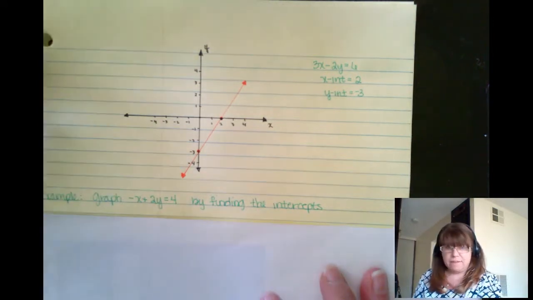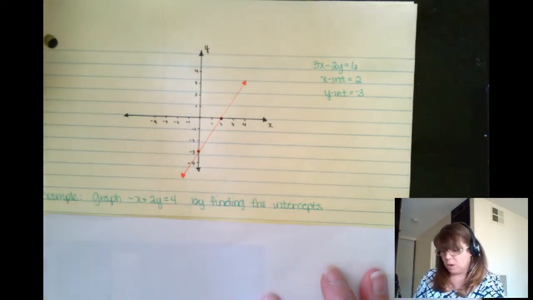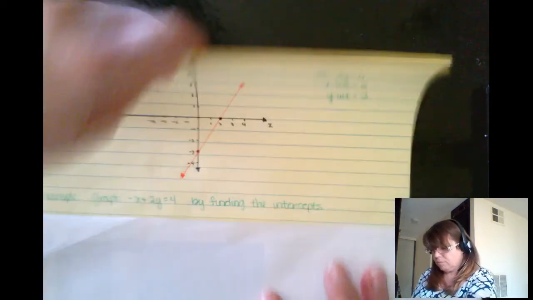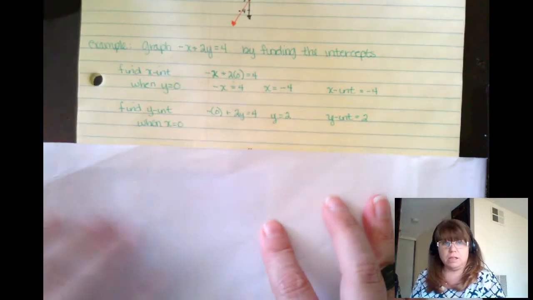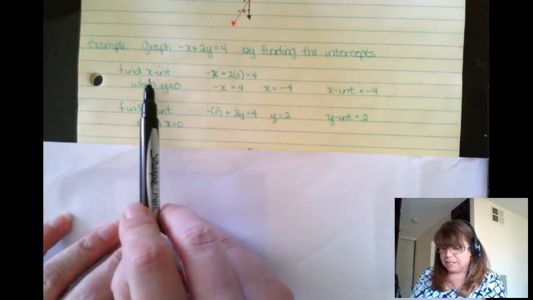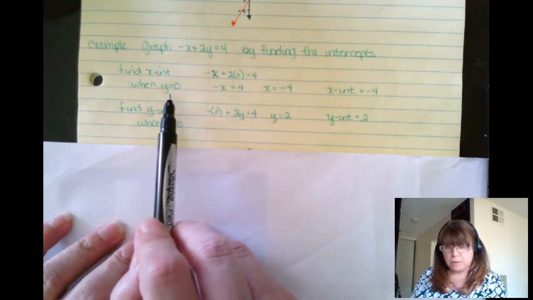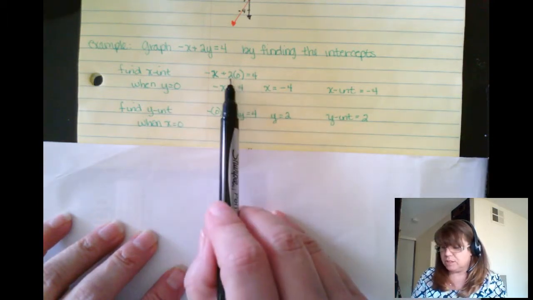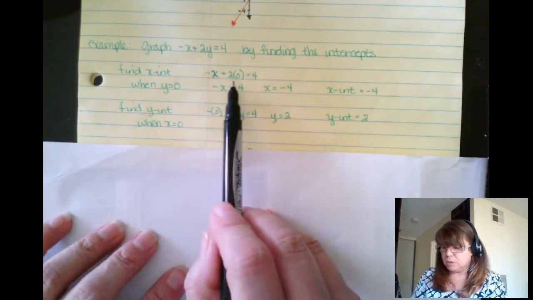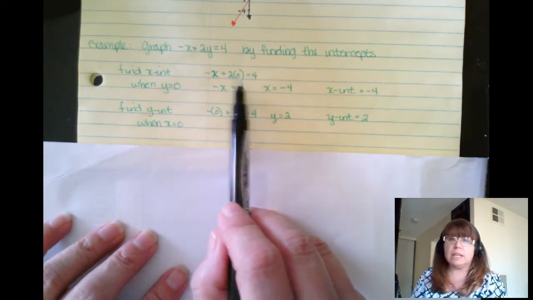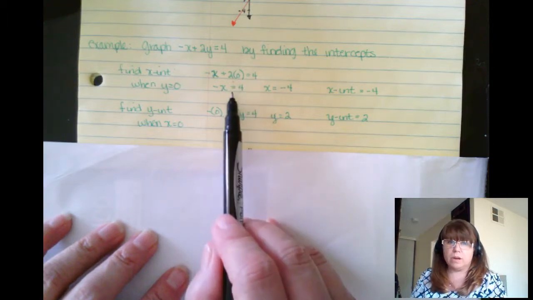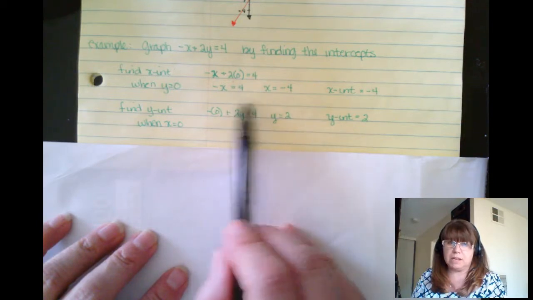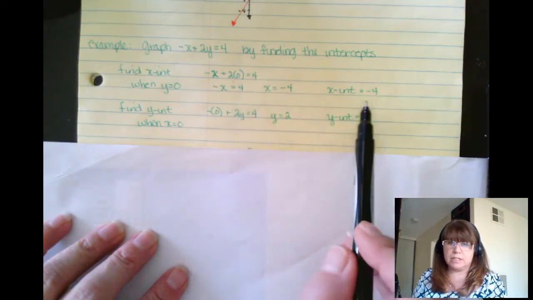So let's graph -x plus 2y equals 4 by finding our intercepts again. The x-intercept is when y equals 0. So let's plug in a 0. Therefore, -x plus 2 times 0 equals 4. Therefore, -x equals 4, and x equals -4. Remember to divide by -1. So our x-intercept is -4.